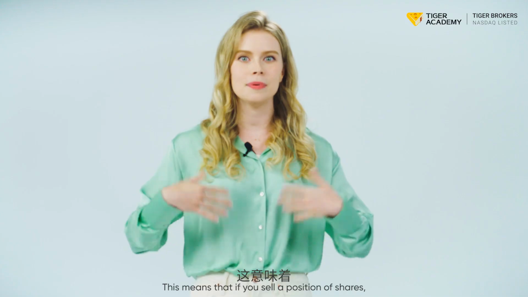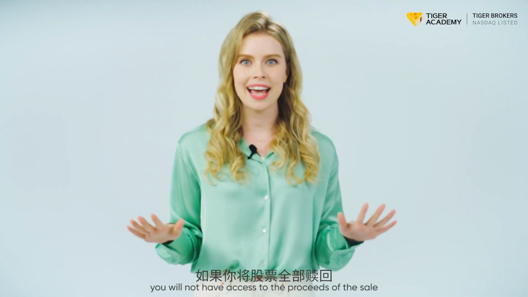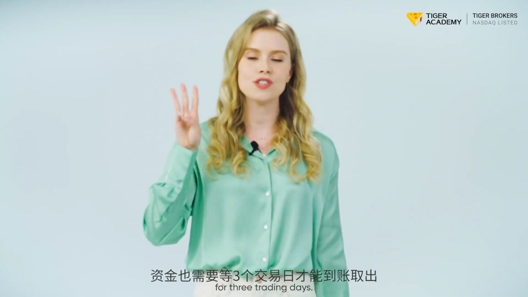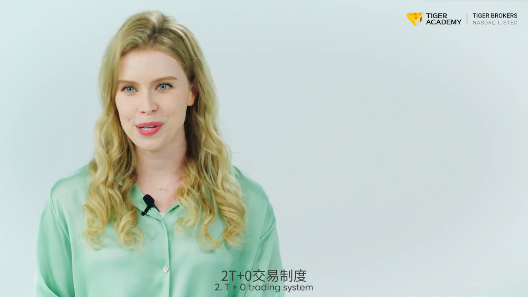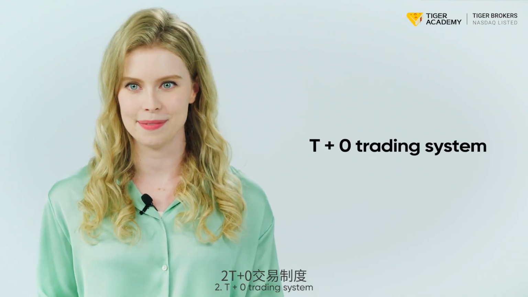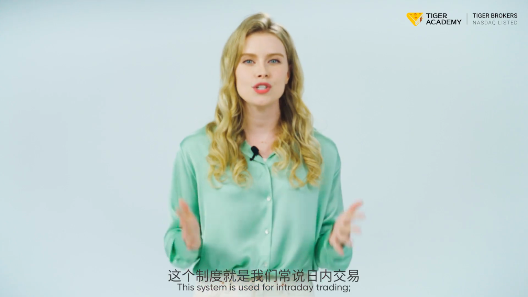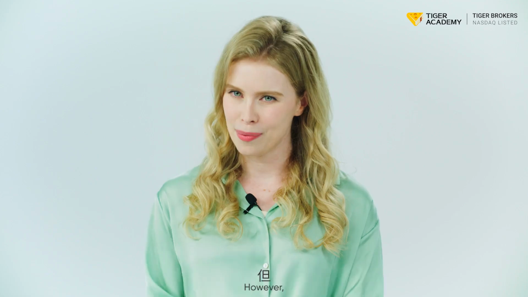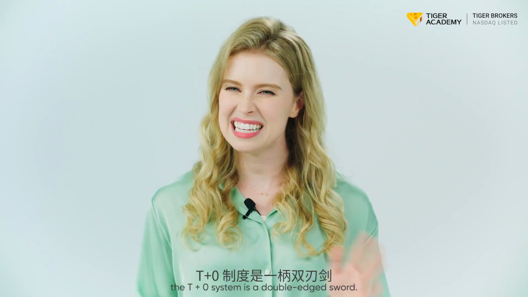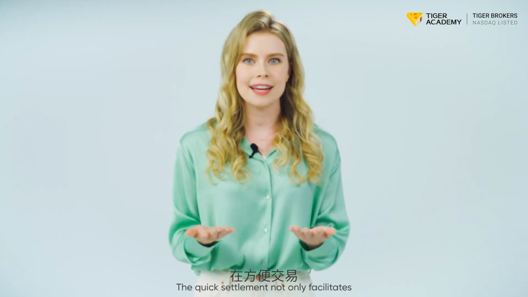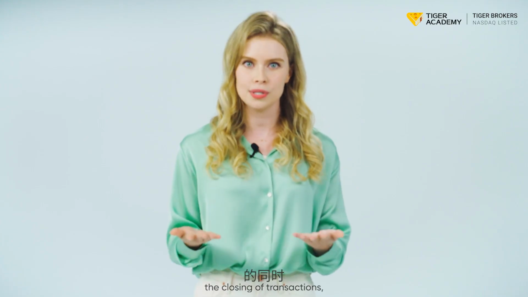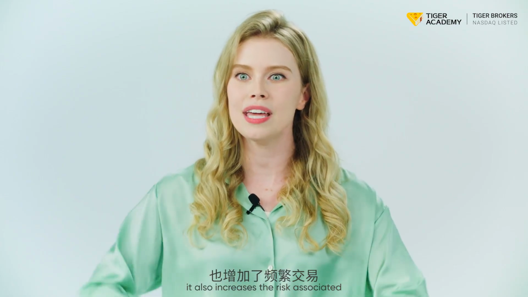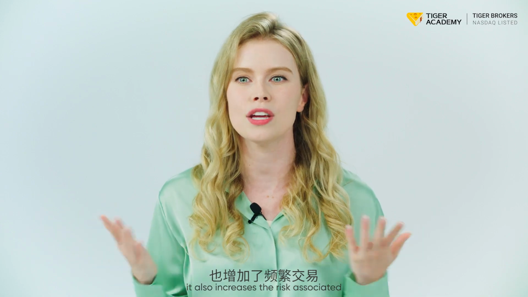This means that if you sell a position of shares, you will not have access to the proceeds of the sale for 3 trading days. Number 2, T+0 trading system. This system is used for intra-trading, that is, stocks can be bought and sold on the same day. However, the T+0 system is a double-edged sword. The quick settlement not only facilitates the closing of transactions, it also increases the risk associated with an increased ability to trade more frequently.